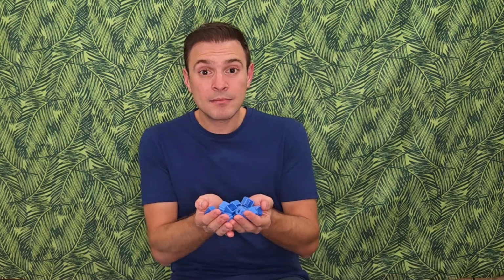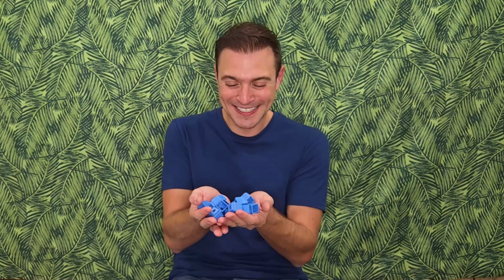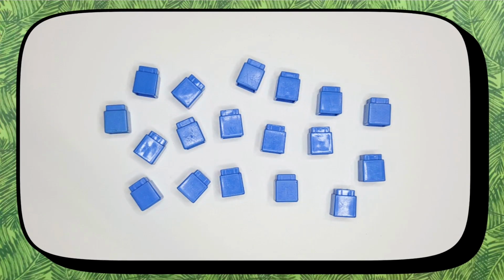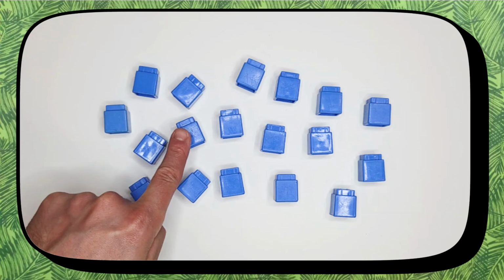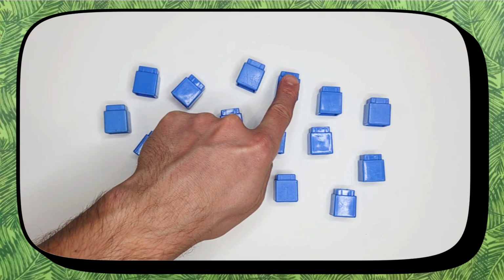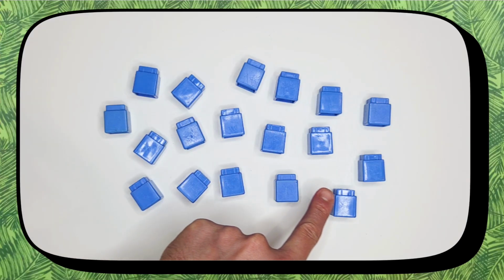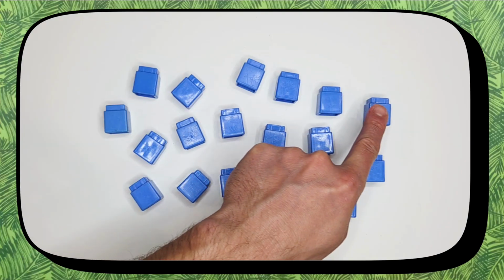It's time to explore with our collection of 18 objects. Have you got yours close by? We'll pause it here and come back with your objects. If you're watching first, then join me as we count my connecting cubes. Let's check we have 18 cubes. 1, 2, 3, 4, 5, 6, 7, 8, 9, 10, 11, 12, 13, 14, 15, 16, 17, 18.